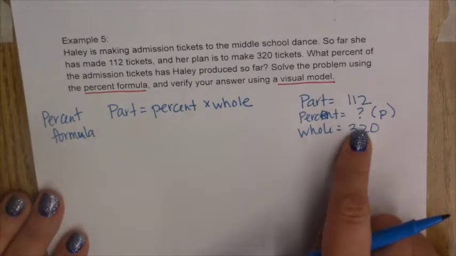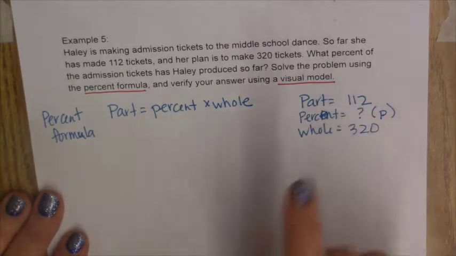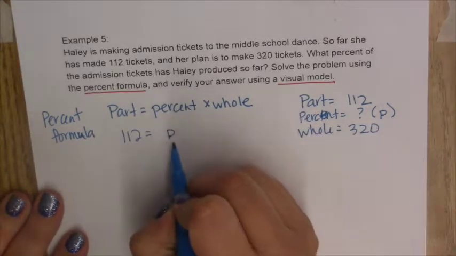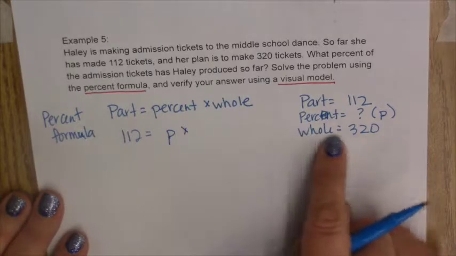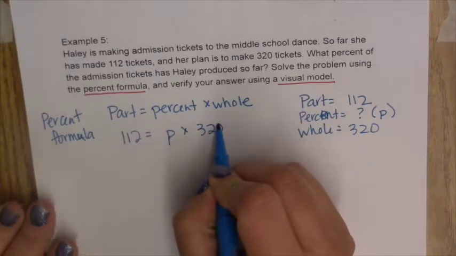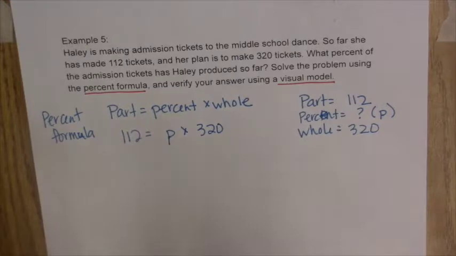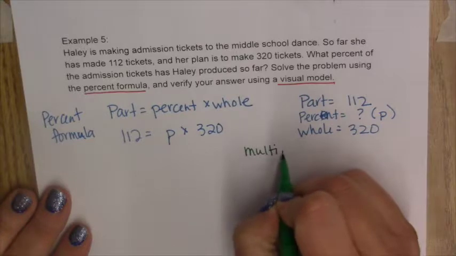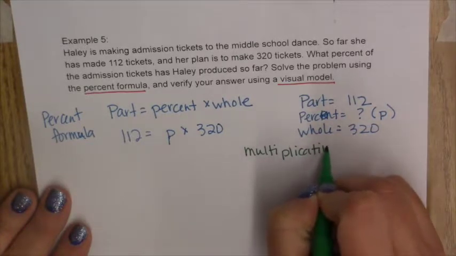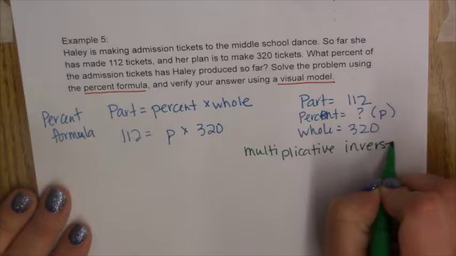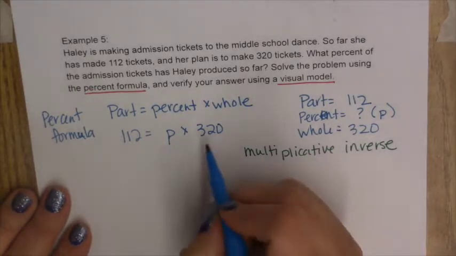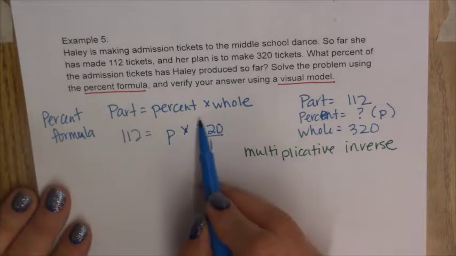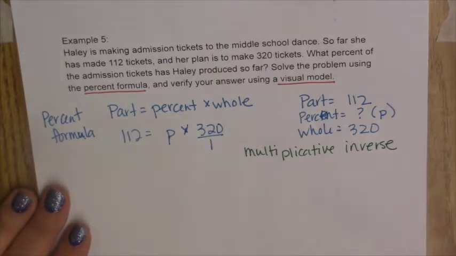So let's substitute in our values. So our part is 112 equals our percent, which we don't know, so P, times our whole, which is 320. Now to solve this one, we're going to use our multiplicative inverse. So in order to do that, we're going to make what we're multiplying by a fraction. So we're going to take both sides times this multiplicative inverse of 320.